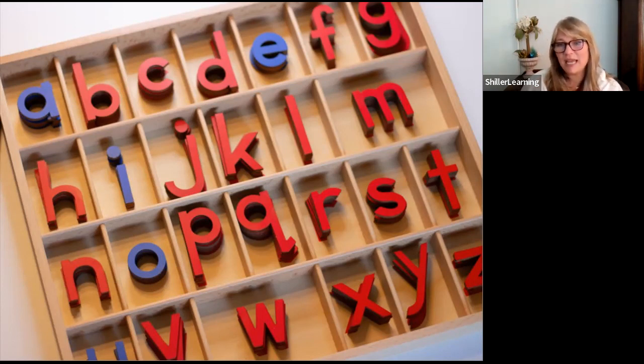Introduce the set as a whole. So don't jump right into introducing all the letters. It's simply going to be on the mat. You're going to point to that set and say, this is the movable alphabet. So don't worry about trying to introduce all of the sounds or letters at once, because new information is best digested in small bites. And we're going to start introducing that letter by letter.